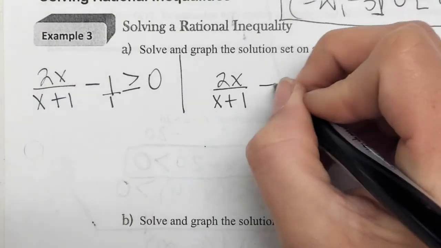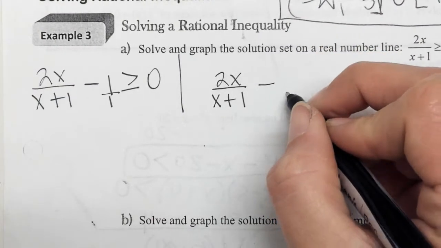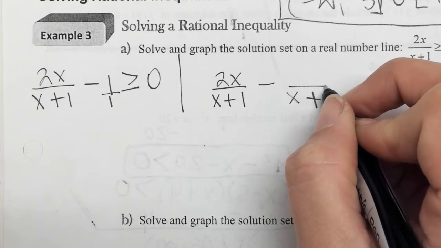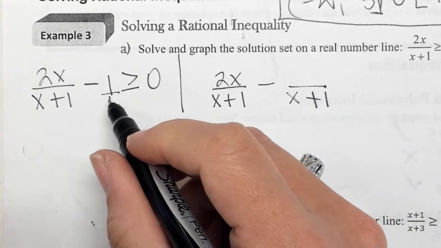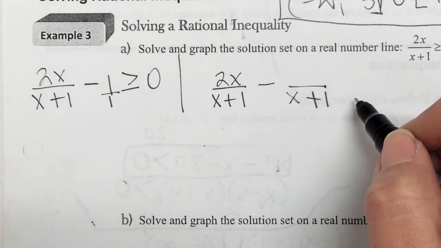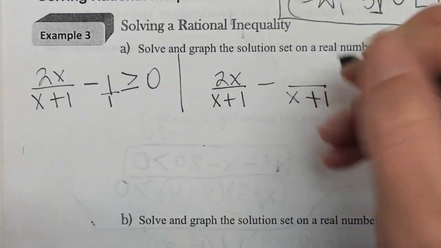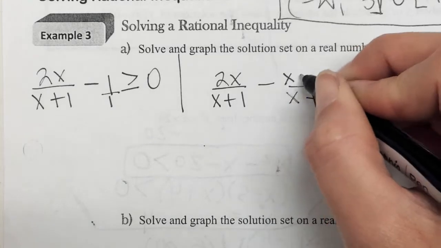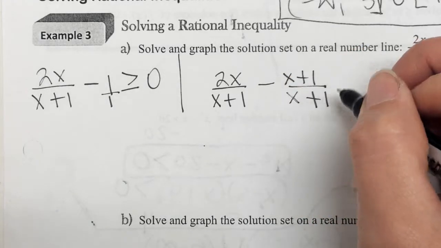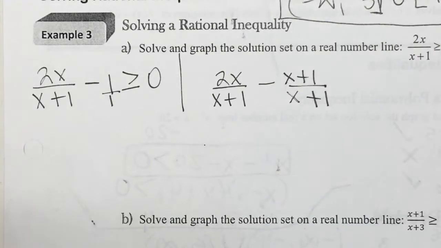But this one, if I change the bottom to x plus 1, what is the top going to become? Think about it. I had to multiply this 1 by x plus 1, so I have to multiply the top by x plus 1. That's going to give me what? x plus 1. It's subtracting the whole thing. We'll distribute the negative in a minute.